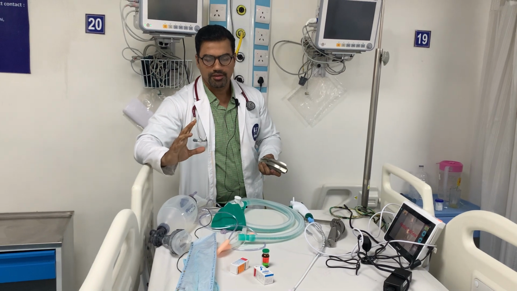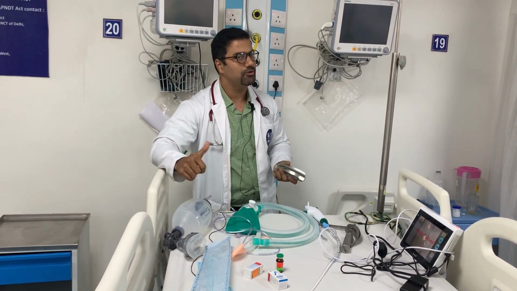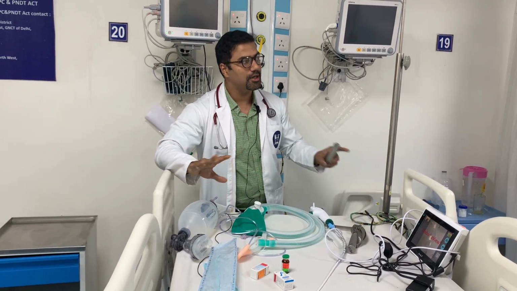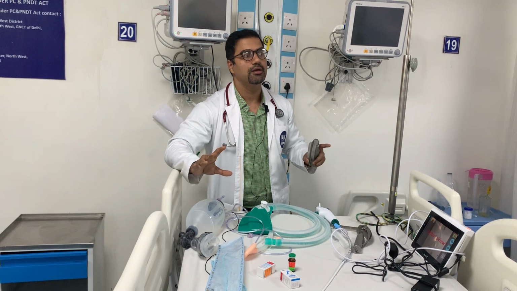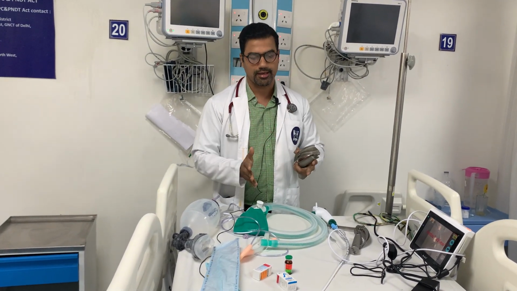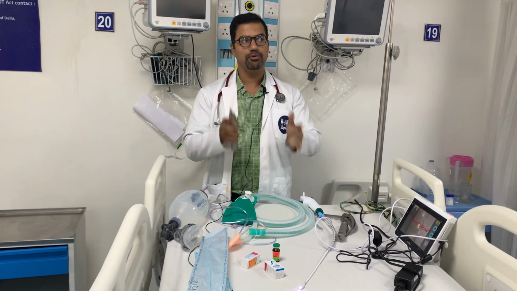There are a few things that you need to look at in the patient before intubating. I know the ICU or ER is a very hectic environment, but you have to have a quick look at the patient, whether your patient can be intubated easily or not. There is a mnemonic, LEMON. First, you have to look at the patient.